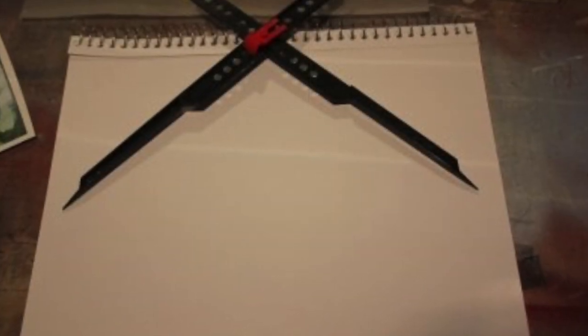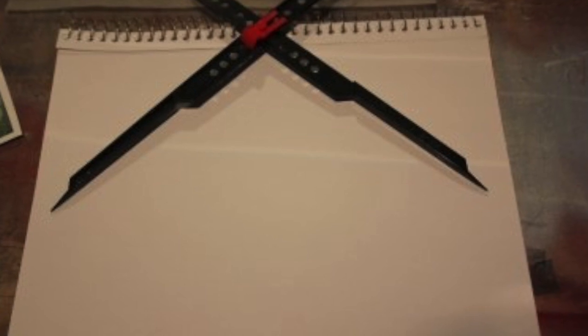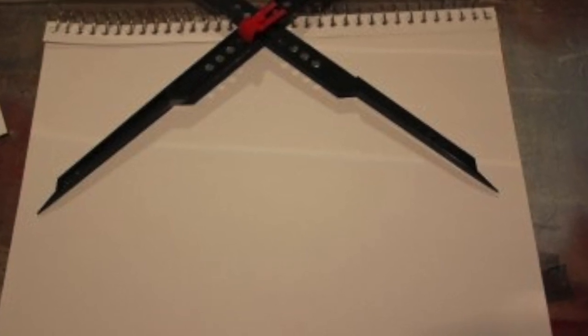I could then begin making measurements using a ruler and a proportional divider and marking the location of some facial features. When they were measured and marked out, I could begin creating my layout.